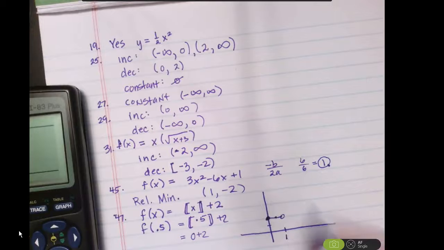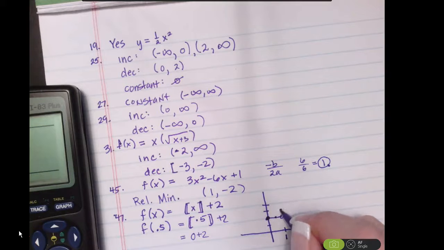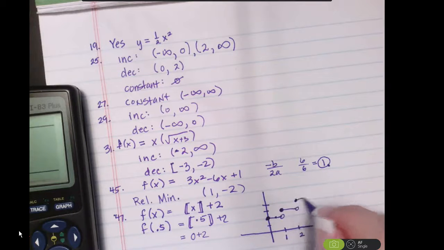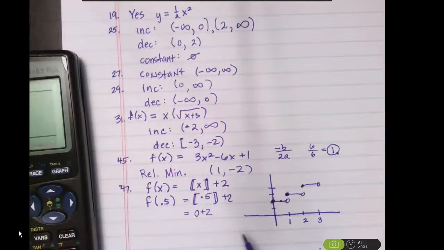So there's 1. And at 2, so from 1 I'm going to add 2 to that, and I get 3. And so that goes on forever. Interesting. And I don't have to find domain or range or any of that stuff. Number 59.